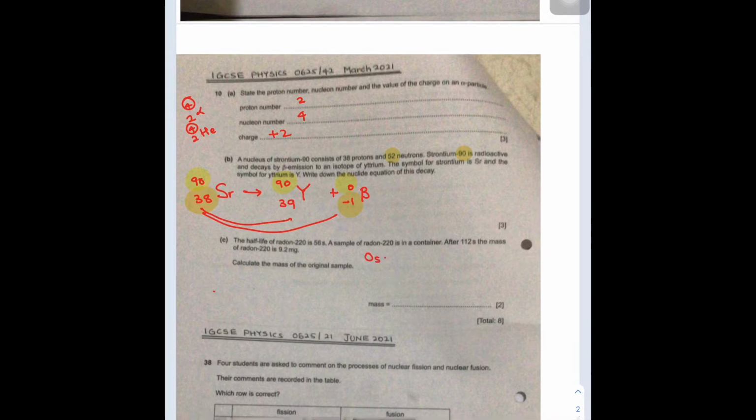Time is, for example, 0 seconds. From there, it becomes 56 seconds. So one half-life has elapsed. Then again, another 56 seconds, 112 seconds. So how many half-lives elapse? 2 half-lives elapse. That means if here I have some amount, divide by 2 is that amount, and divide by 2 is that amount, and at the end I have 9.2. So if I'm going backwards, I will multiply by 2. 9.2 is 18.4, multiply by 2, and that is 36.8, approximately 37.